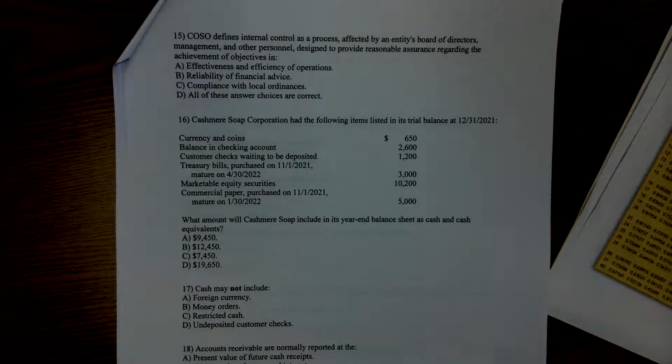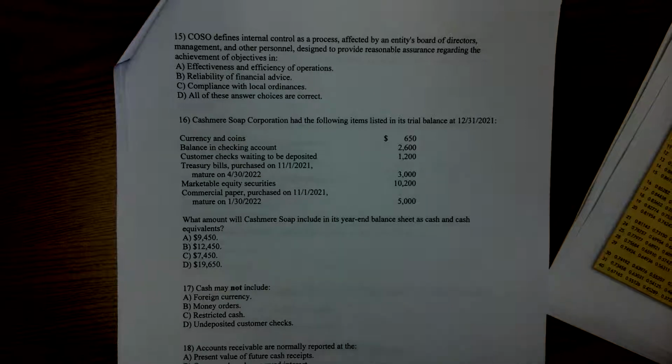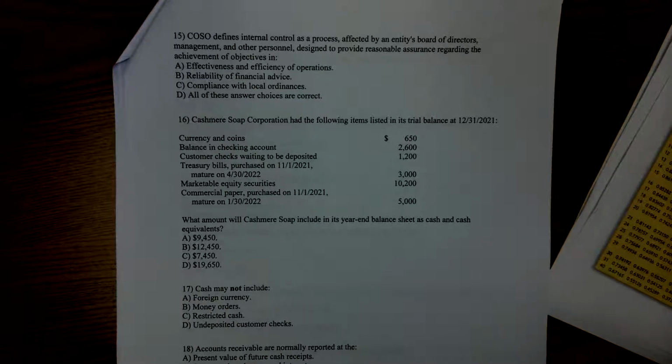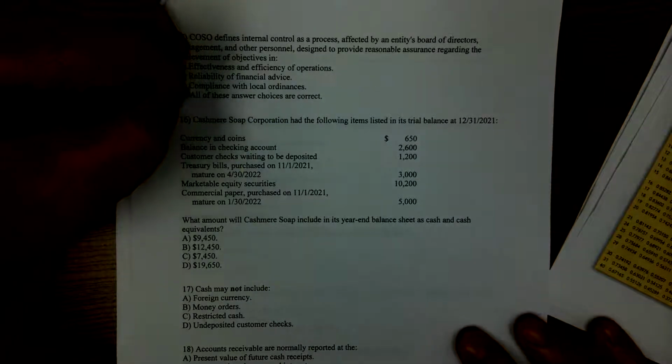So COSO defines internal control as a process affecting an entity's board of directors, management, and other personnel designed to provide reasonable assurance regarding the objectives. So D is all the answers are correct.